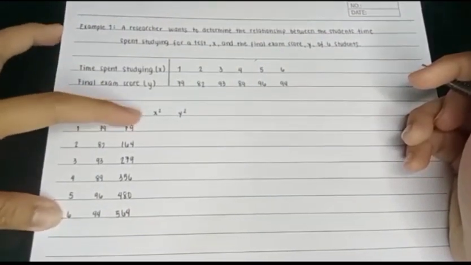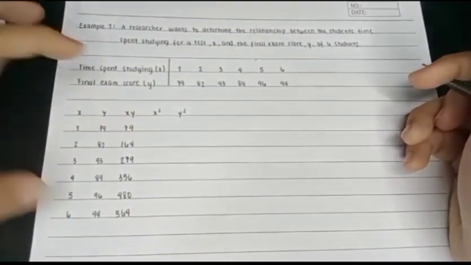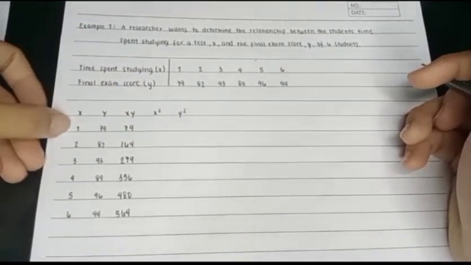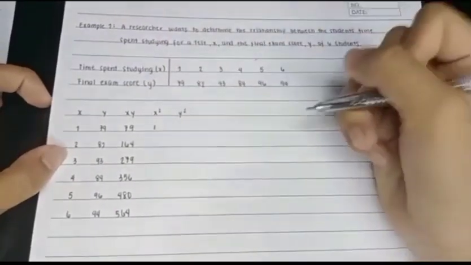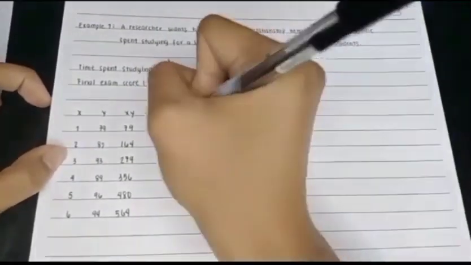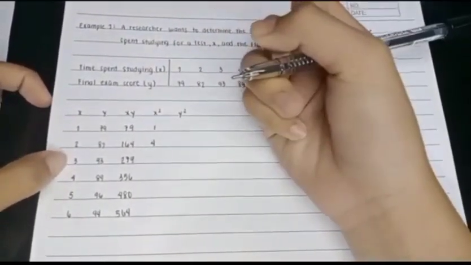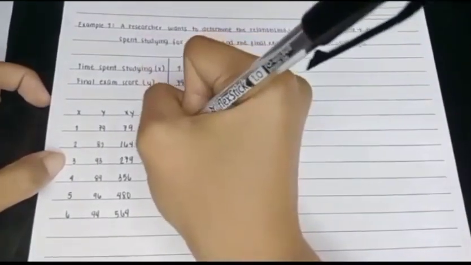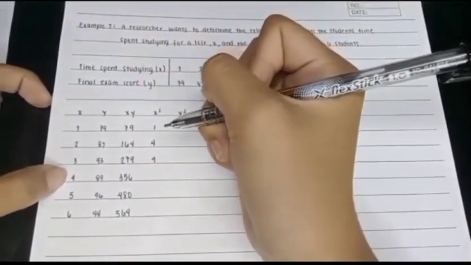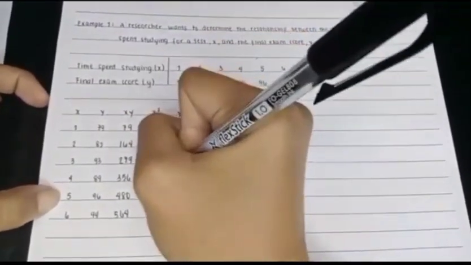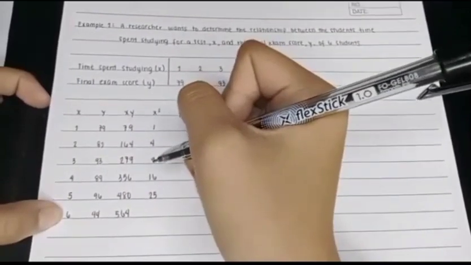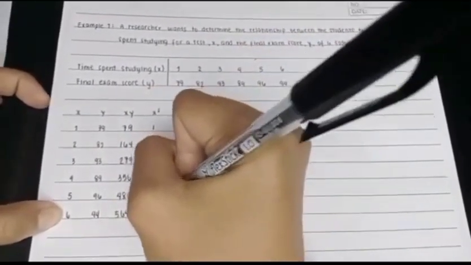So, here we go to x squared. What we will do for x squared is we just square the values of our x. So, 1 squared is equal to 1. 2 squared is equal to 4. 3 squared is equal to 9. Then, 4 squared is equal to 16. 5 squared is equal to 25. Then, 6 squared is equal to 36.